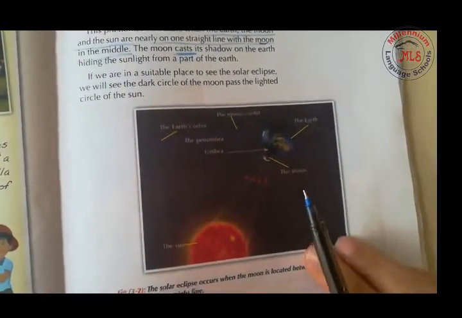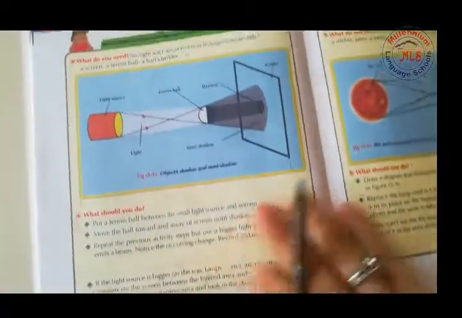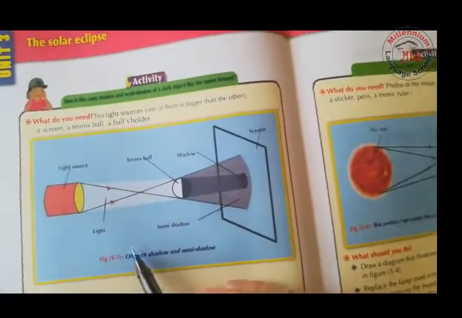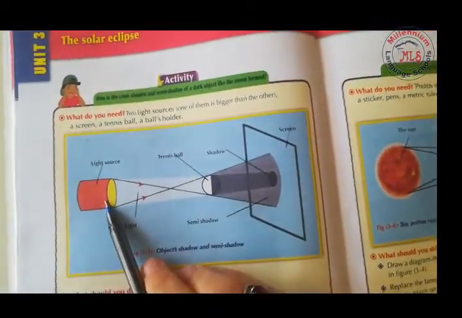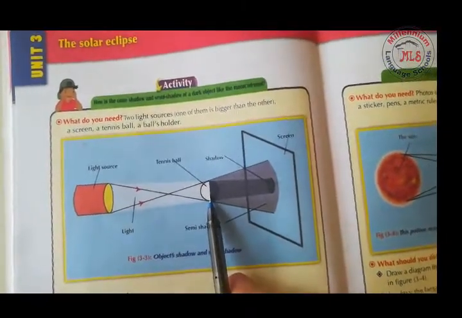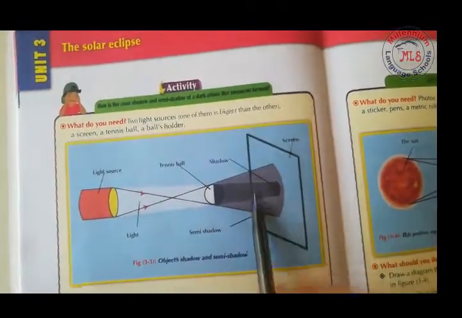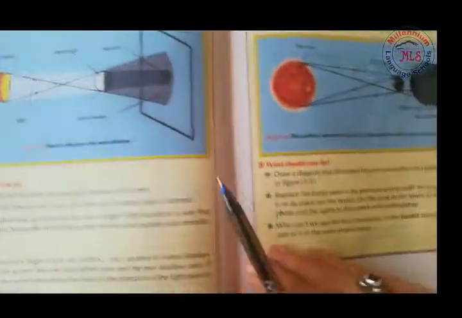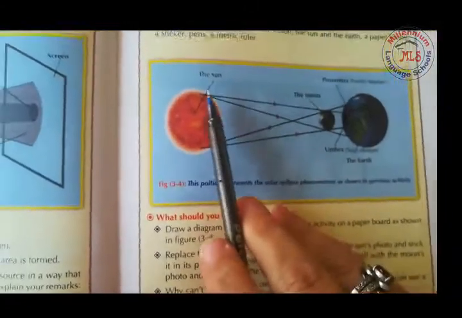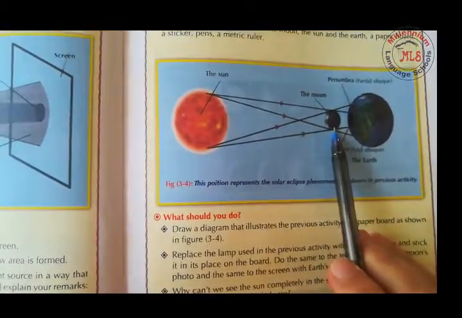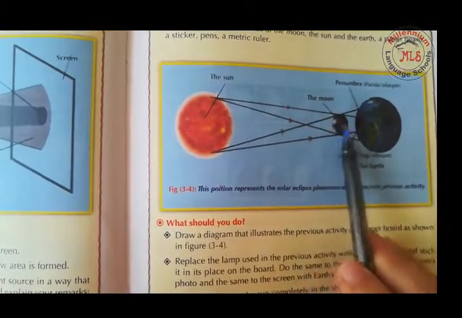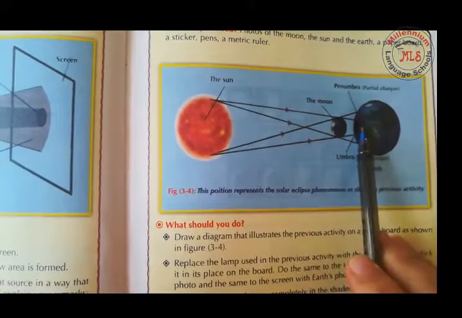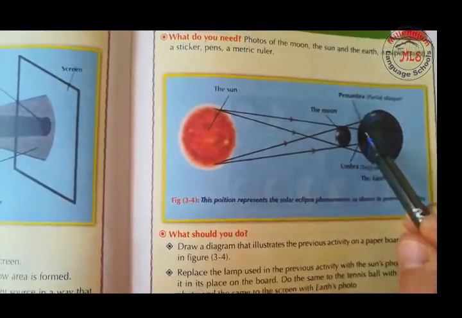We can make an activity to explain the formation of solar eclipse, like this activity. This is the source of light, which represents the sun. This is a tennis ball, which represents the moon, and this is a screen, which represents the earth. When the light comes from the sun, it travels in straight lines like this, and the moon prevents part of the sunlight from reaching the earth, forming two areas.